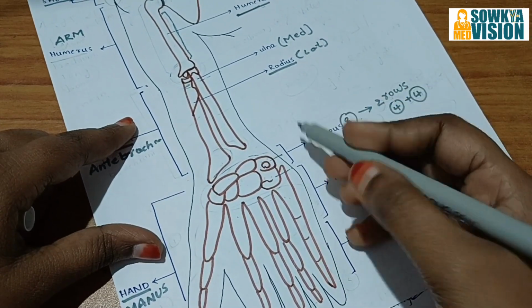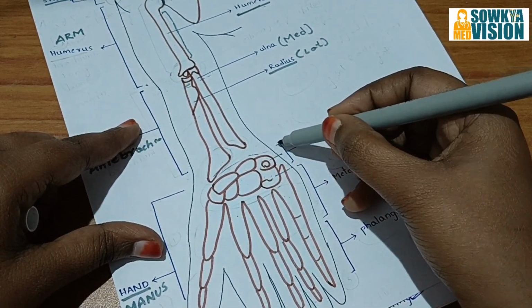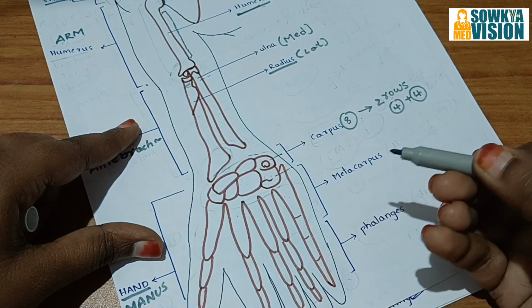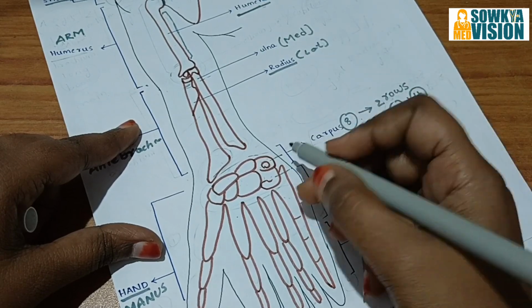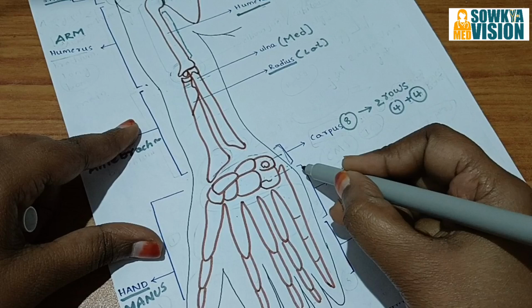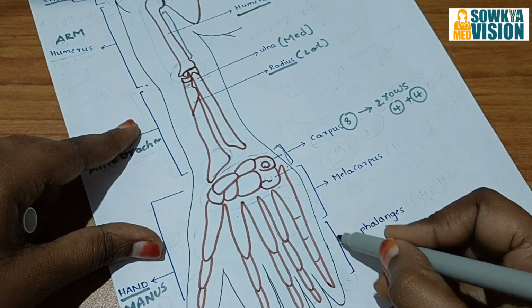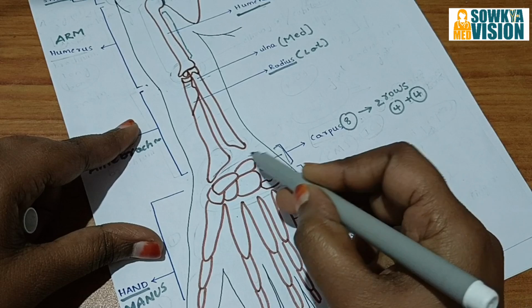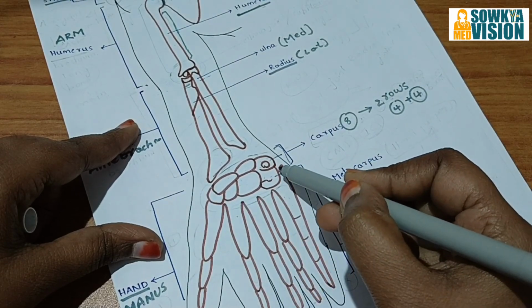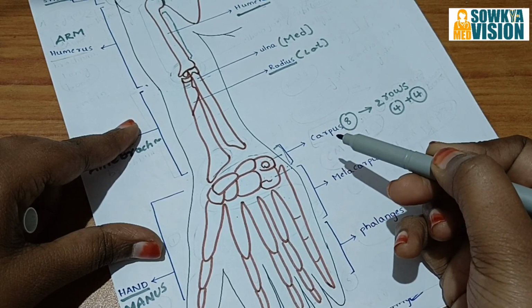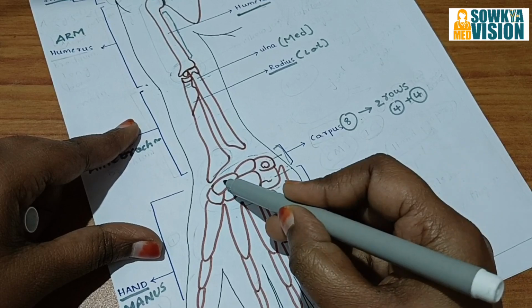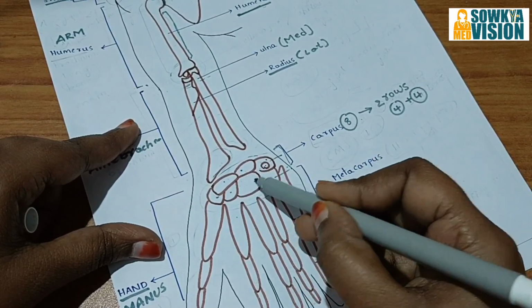Now this part extending from here to here is known as the hand or manus, containing 3 major parts: the carpus, the metacarpus and the phalanges. This is known as the carpus, containing carpal bones. There are 8 carpal bones arranged in 2 rows: 1, 2, 3, 4, 5, 6, 7, 8.